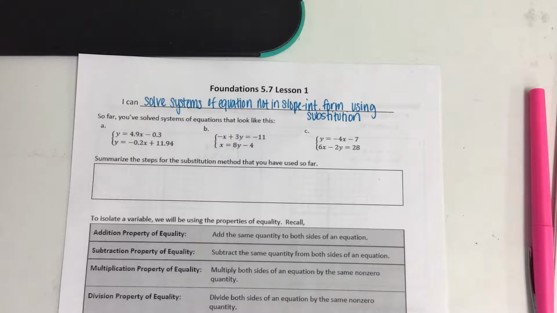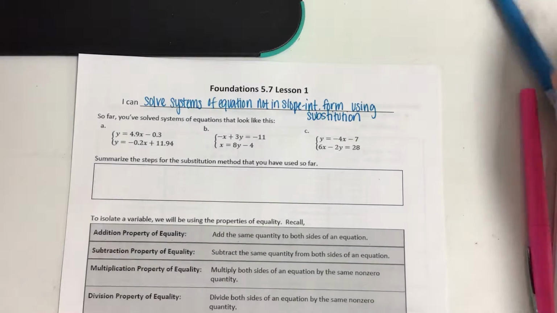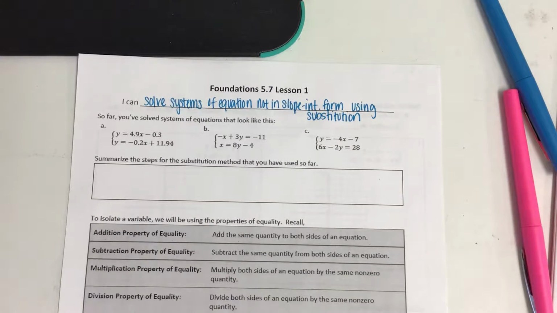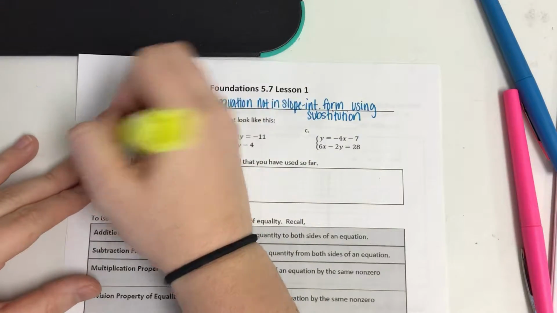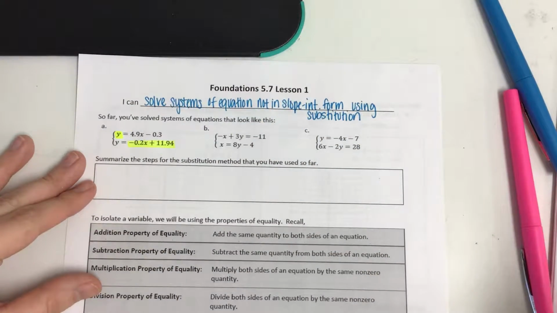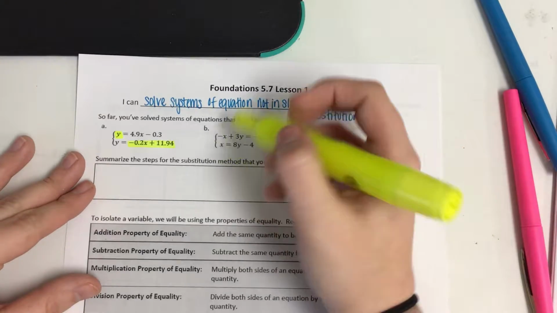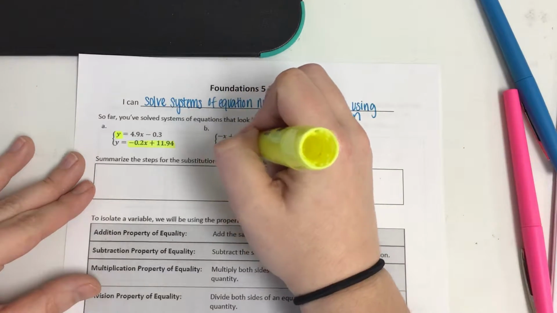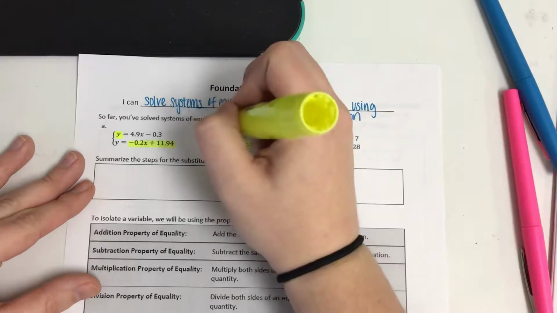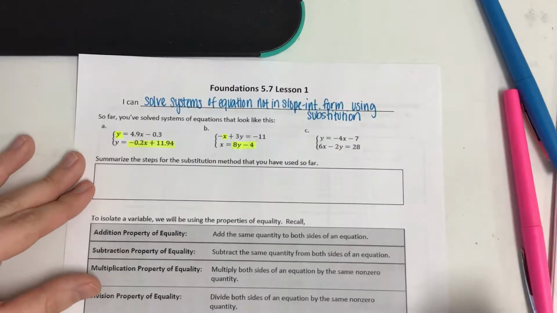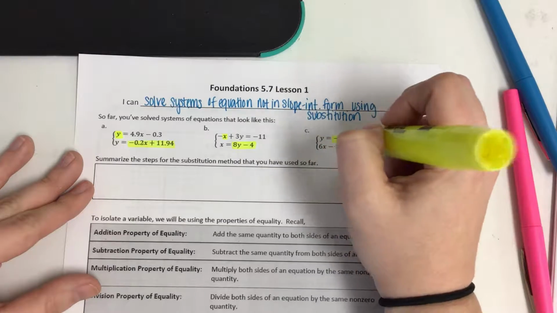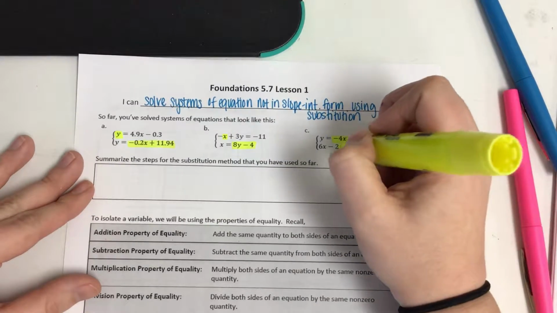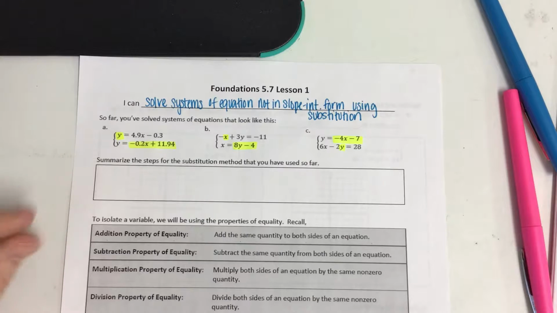So far, we've solved systems of equations that look like the ones below. For letter A, we have a y equals by itself, so we get to substitute that second part of the equation in for our y in our first equation. Part B, we have an x by itself, so we get to plug this part of the equation in for x in our first equation. And letter C, we have a y equals by itself, so we get to plug in that part of the equation for our y in our second equation.